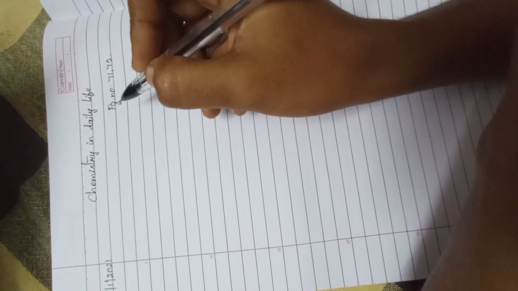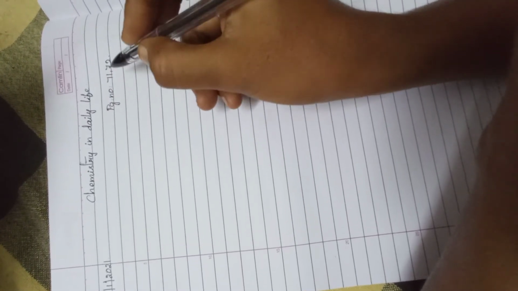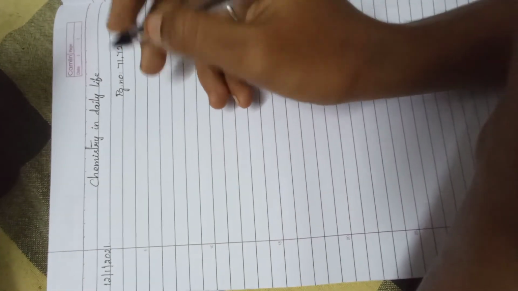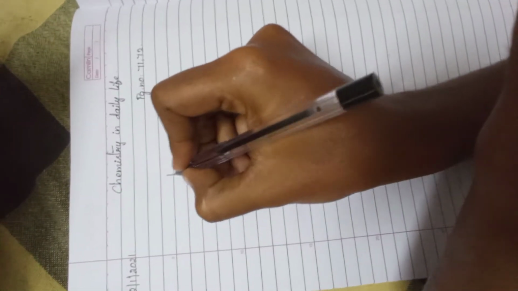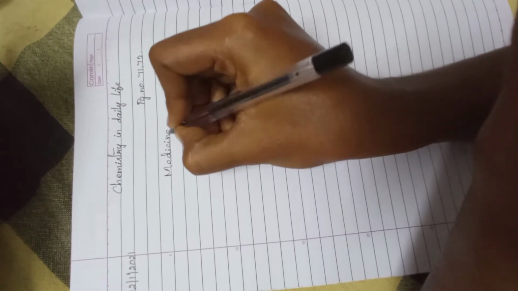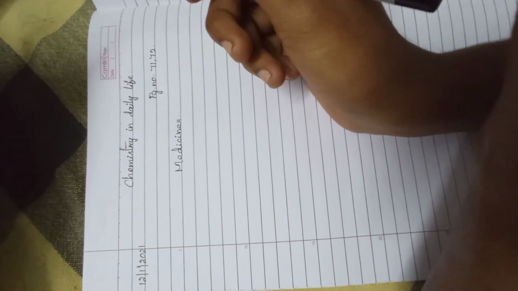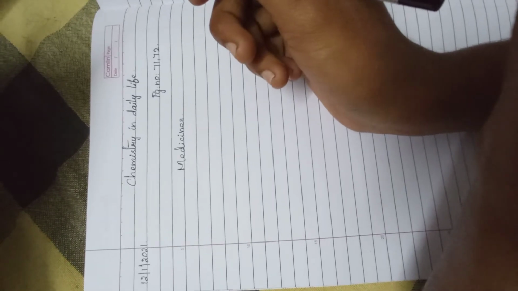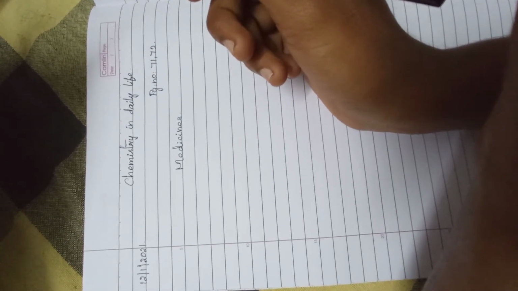And the page numbers we are going to see today are page number 71, 72. And the topic is about medicines. So, what is this medicine? What is the use of this medicine? And also, what are all the different types of medicine? So, this is what we are going to discuss in today's class.